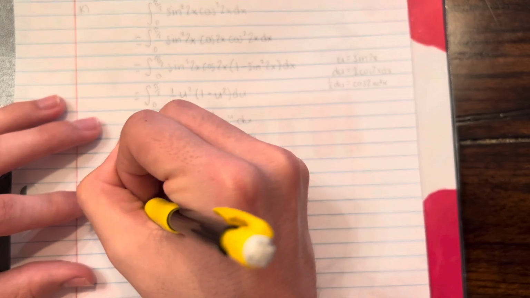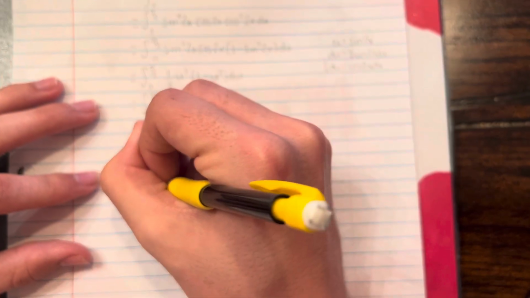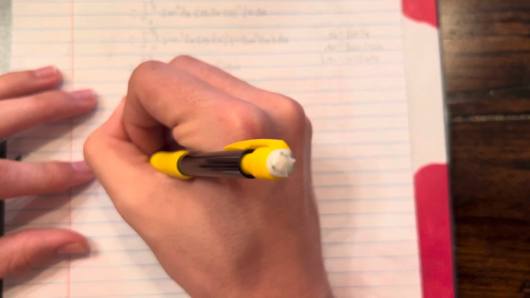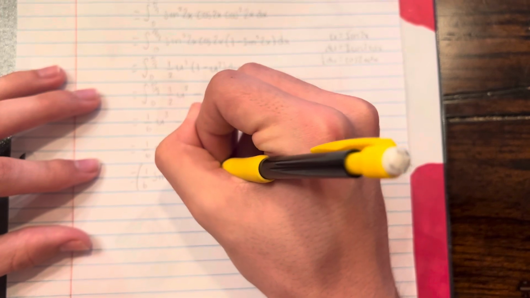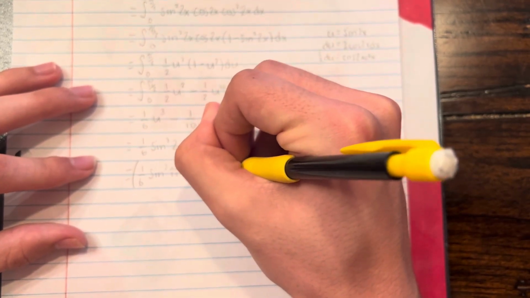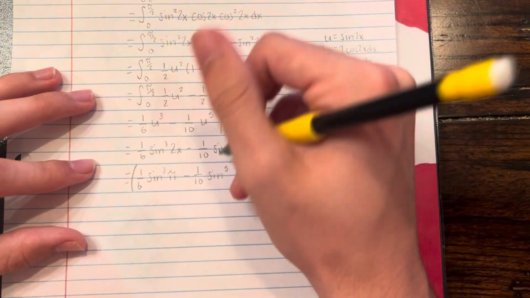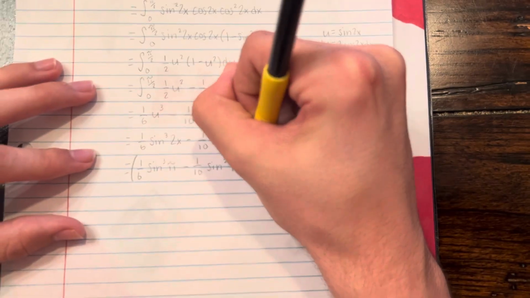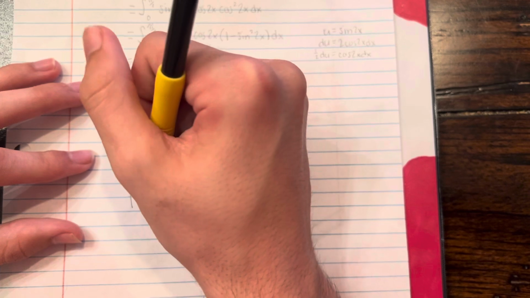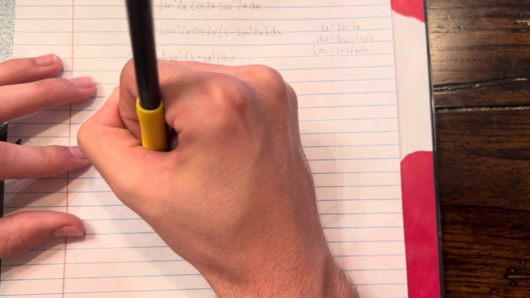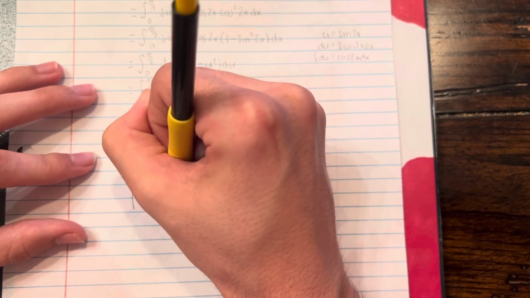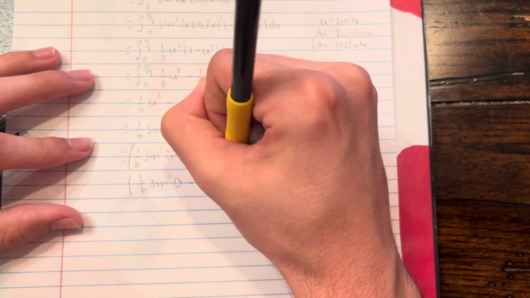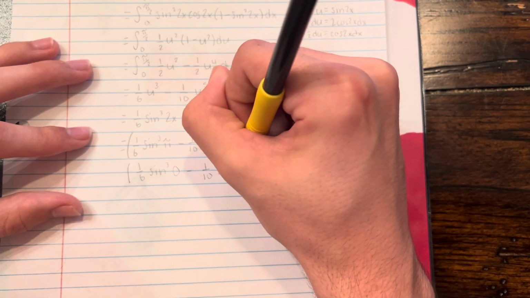And so then we're just going to go in, we're going to evaluate 1/6 sine to the 3rd of pi, don't forget our parentheses, minus 1/10 sine to the 5th of pi, close parentheses, and we're going to do our minus, going to come down here just so we don't run out of room. 1/6 sine to the 3rd of 0 minus 1/10 sine to the 5th of 0.